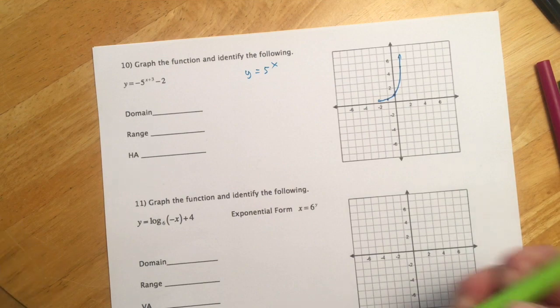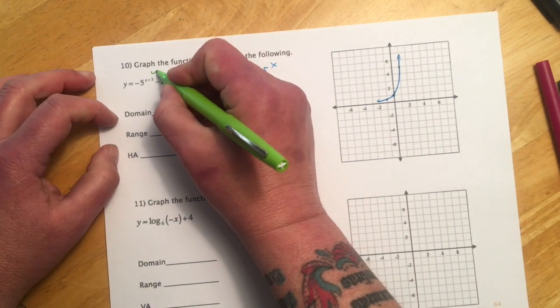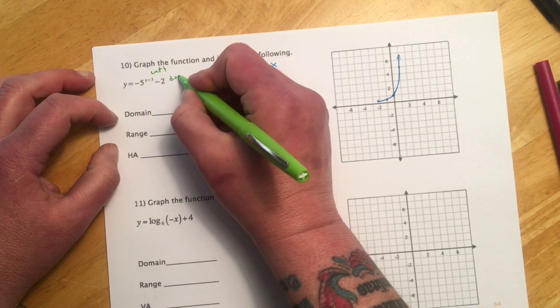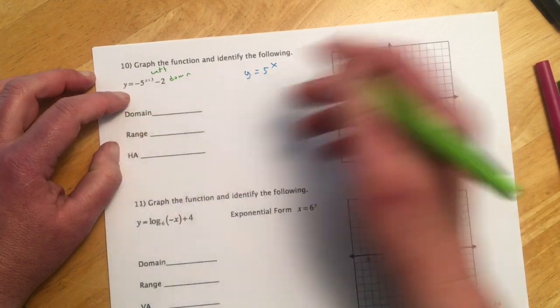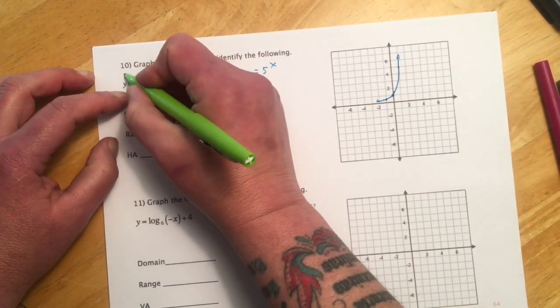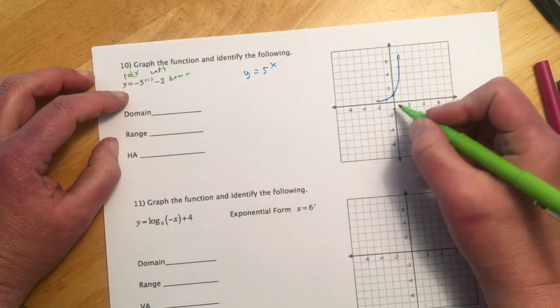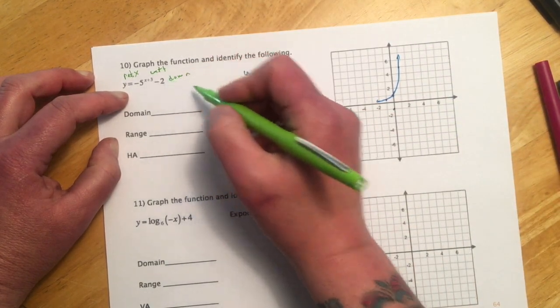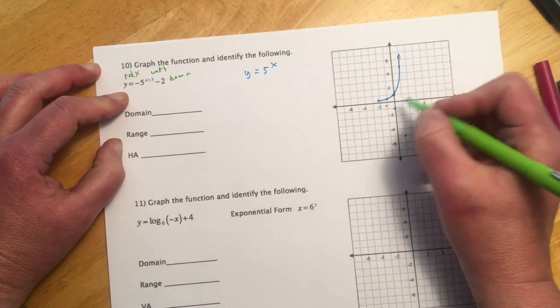So I'm going to do that first because I think it's hard to do both. We're going to have to go 3 to the left, down 2, and then we're going to reflect across x. So I'm going to do the reflect x first just because I think it's easier to shift everything once I have the reflection done. So it's here and here.